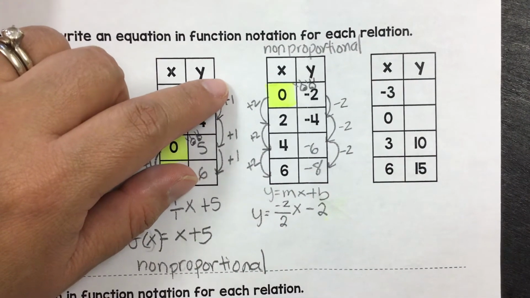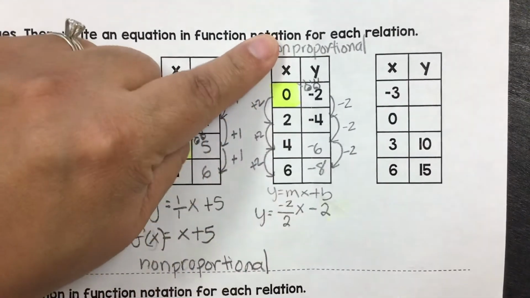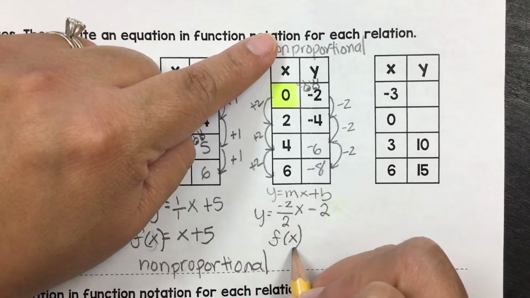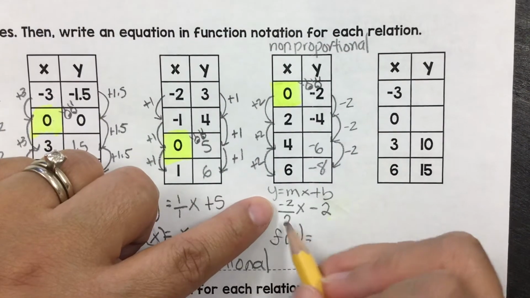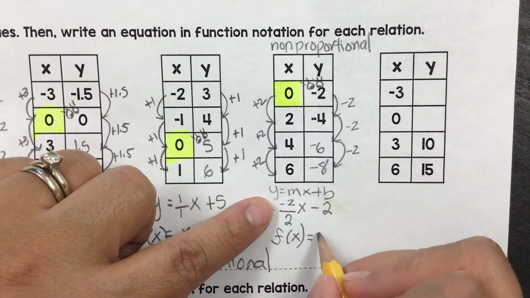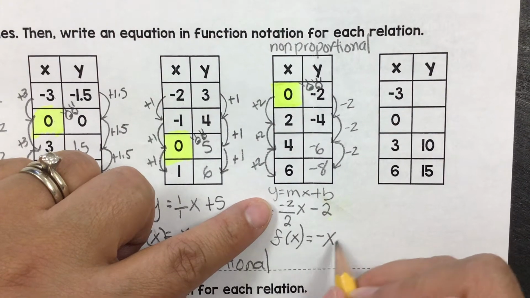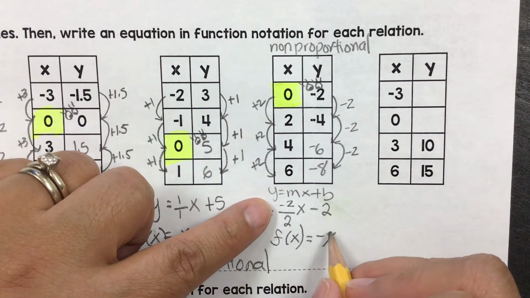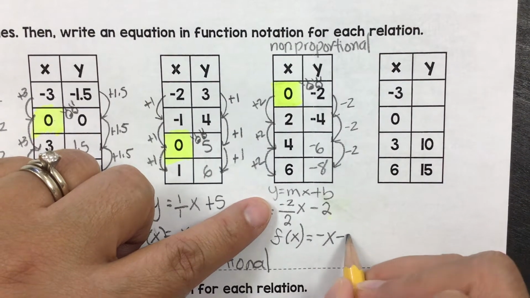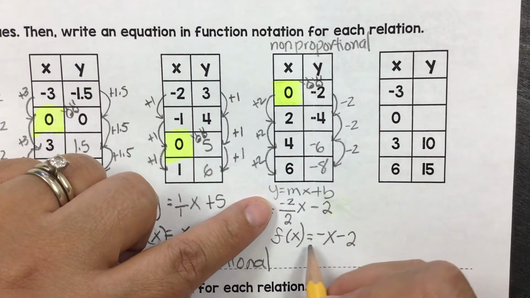You always want to simplify your final answer, and it asks you for function notation, which means the fancy f of x is equal to, that simplifies to a -1, but I can write it as -x. And I want you to know that this is the same thing as writing -1x. They're equivalent, and you just need to make sure that you know this, because I might give you the equation written this way.